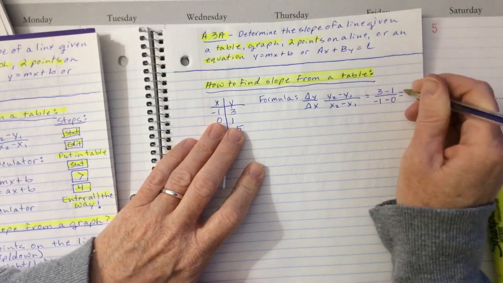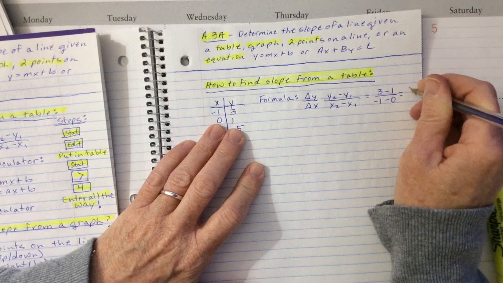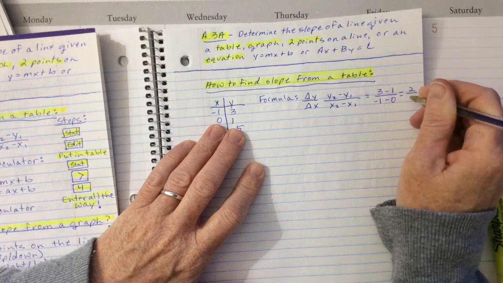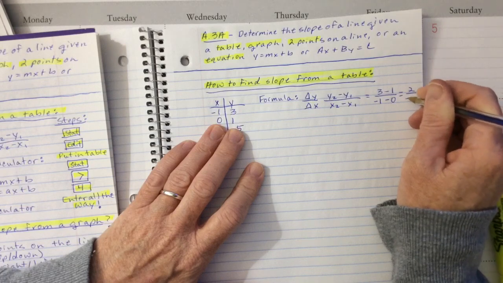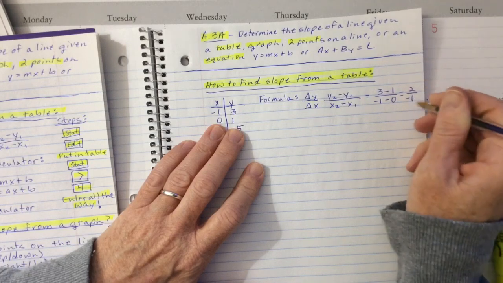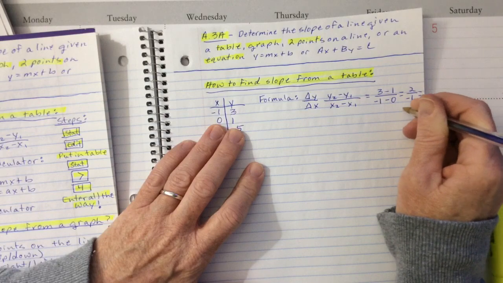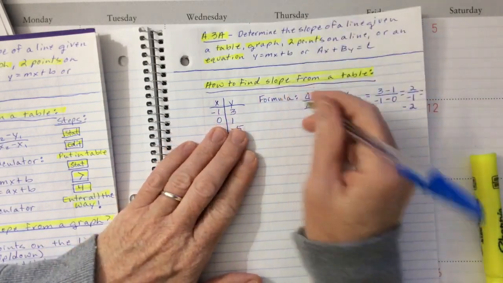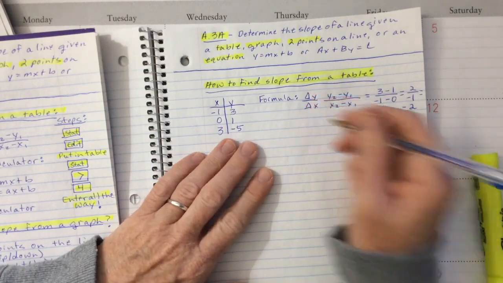So that would equal 2 over -1, which would be a negative, because 2 divided by -1 equals -2. Now, instead of doing all this, we're going to use the calculator.